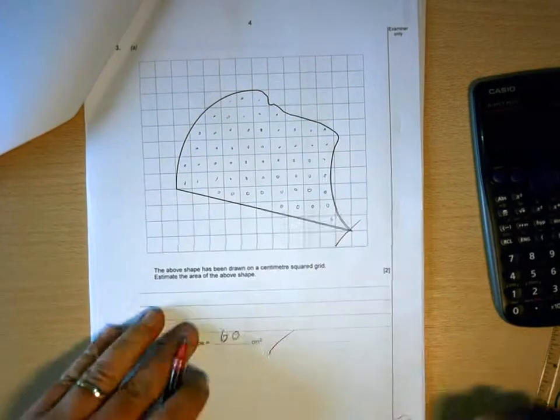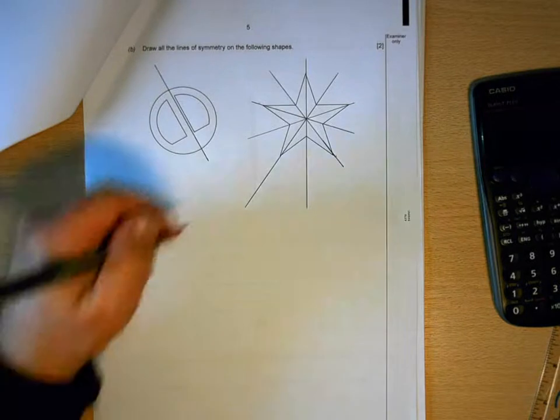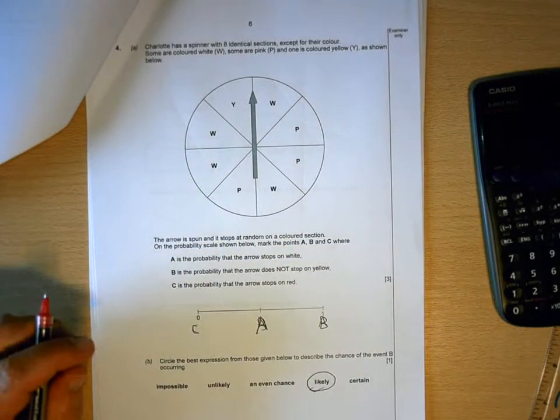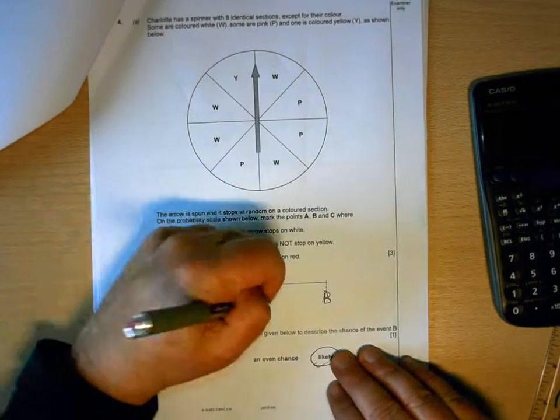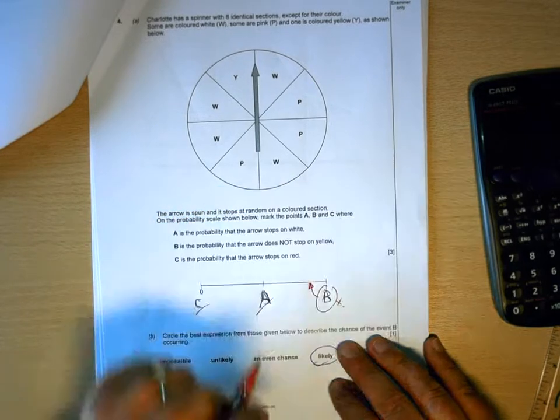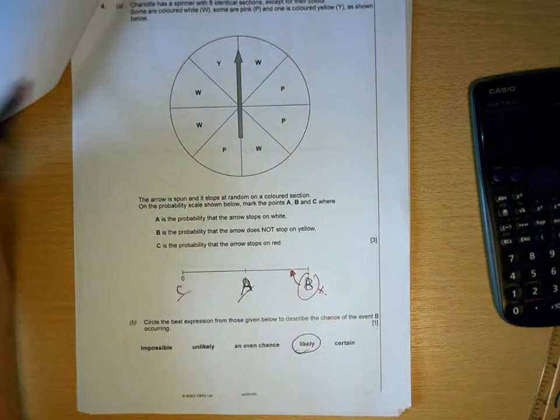You can see your method. That's good. 2 marks for that. C and A are right. B isn't. It needs to be. It's not certain that it's not going to stop on a yellow.